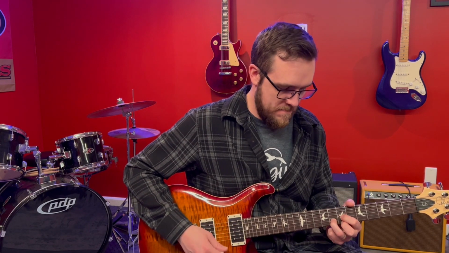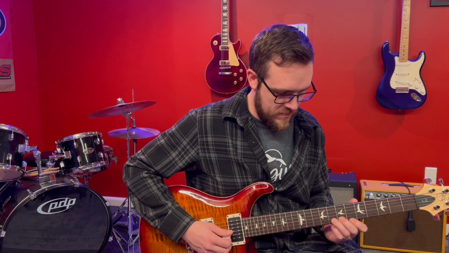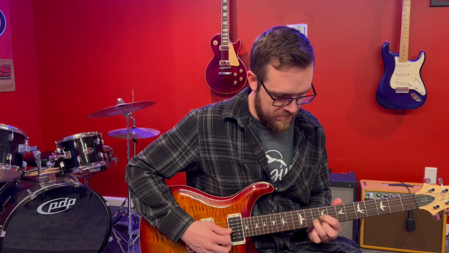If your root is on your B string, it's based off of a D shape. Or it could be based off of a C shape. So you have 2 options there. And then if your root is on your high E string, then you're also based off of an E shape. Whether it's minor or major.